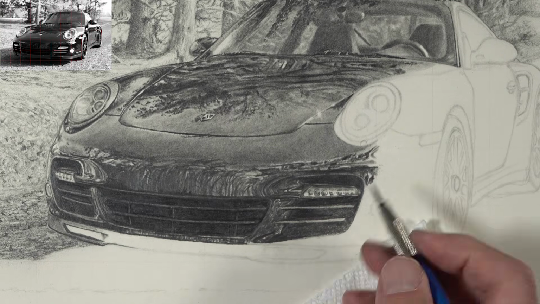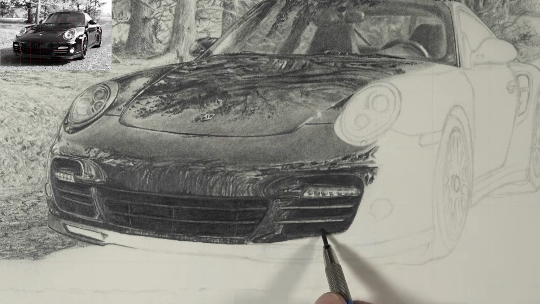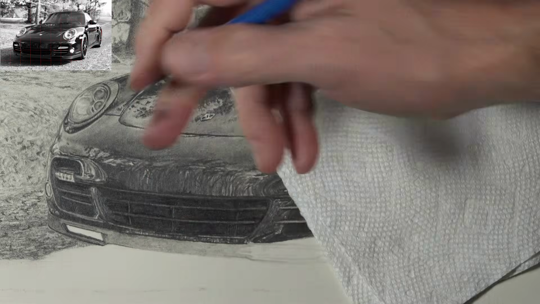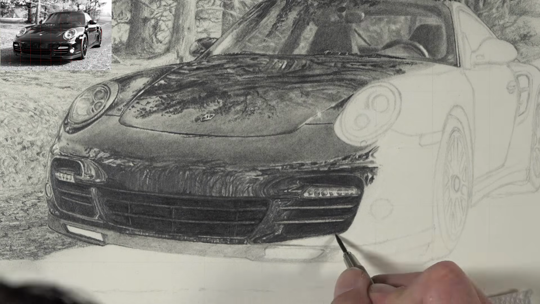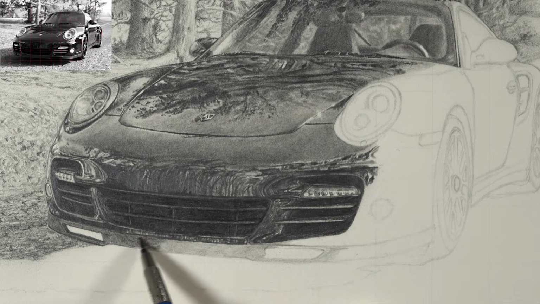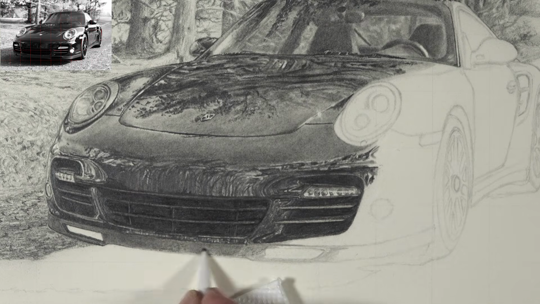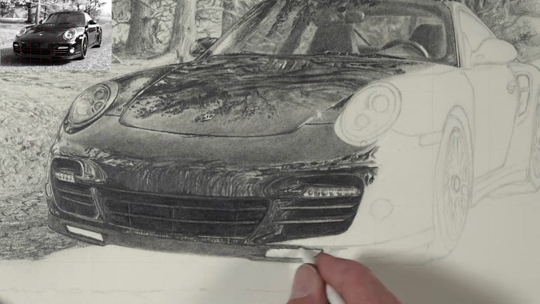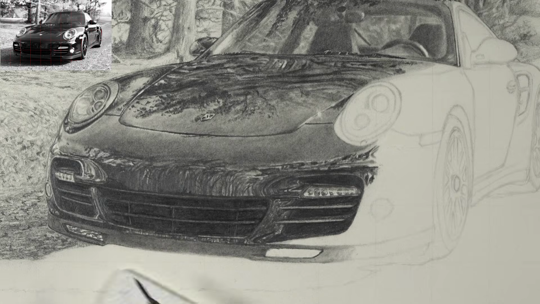But if you just take each section one at a time and work slowly, and make comparisons, of course, to the values that you're adding in one location and compare it to another location in the drawing, ensuring that you have a full range, meaning you have the darkest darks and the lightest lights, then you're going to end up with a realistic image, of course.